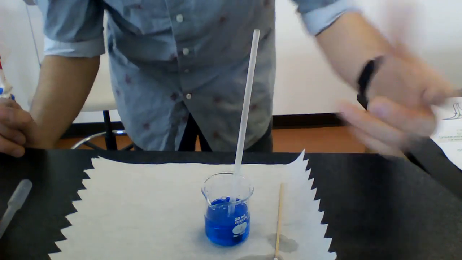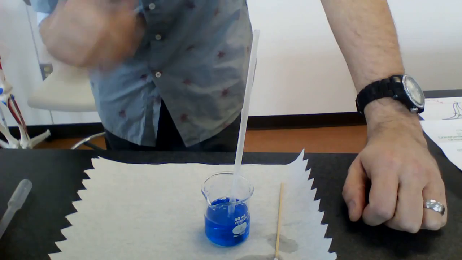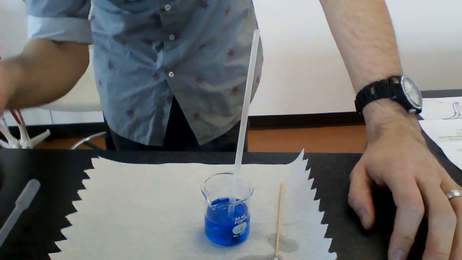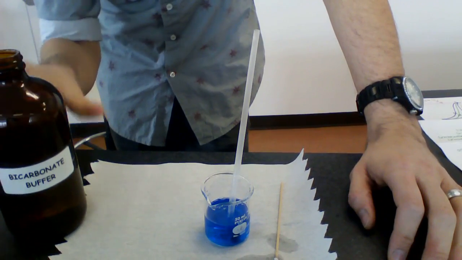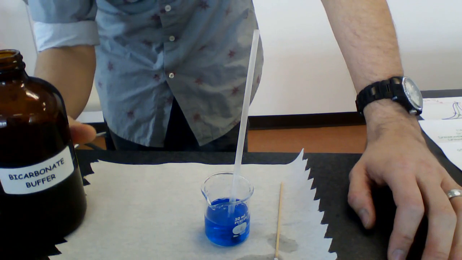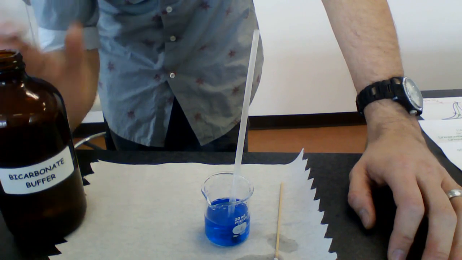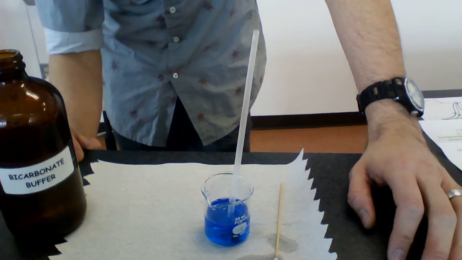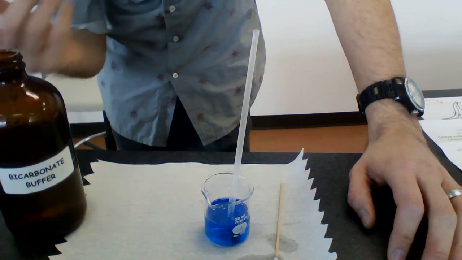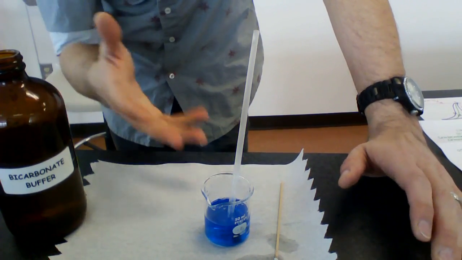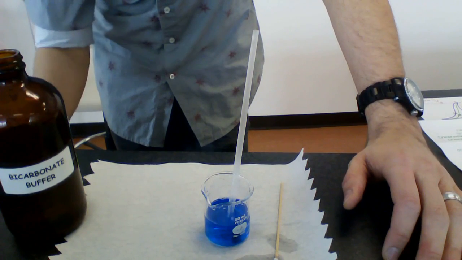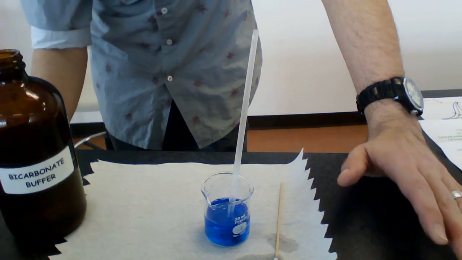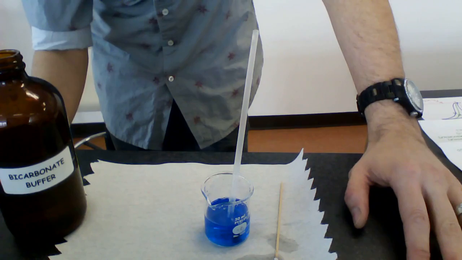And it's not changing. I could do this all day. It's not going to change. And the reason why is because this buffer has an acid and a base, and the base, bicarbonate, basically can absorb all of the acid that I can put in here. And since it absorbs all the hydrogen ion that I put in here, it's not going to change the pH. And so you don't see changes in hydrogen ion, and you don't see changes in pH.